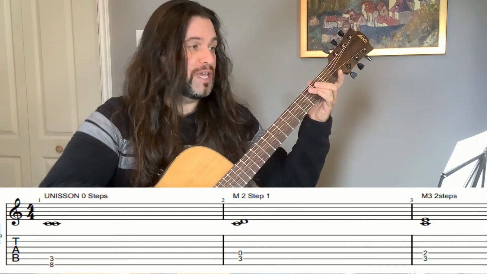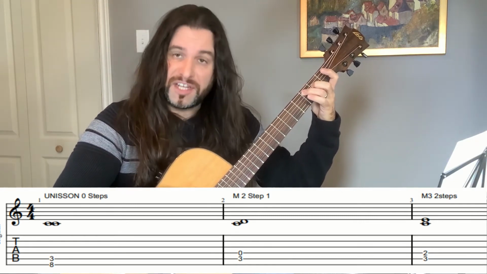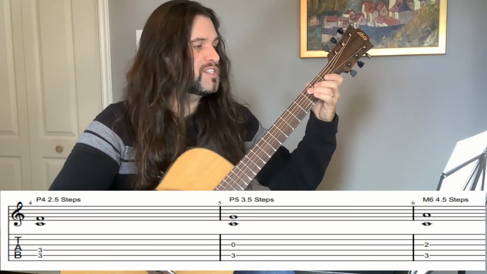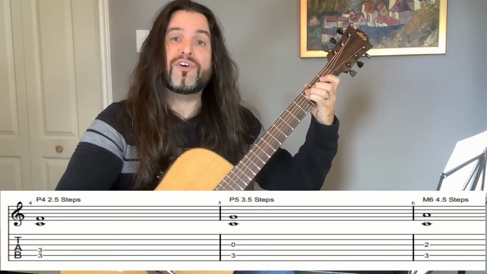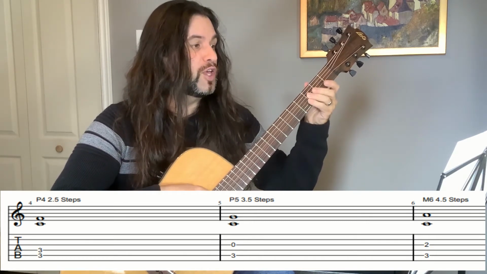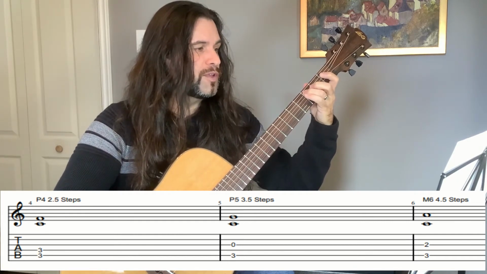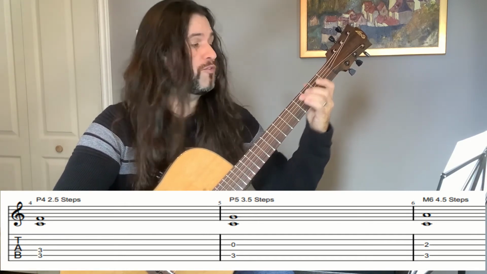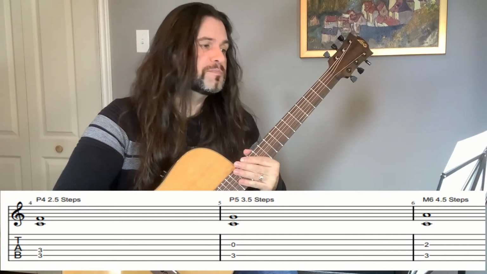Now, let's go on to the major third. I'm playing a note C and E. You will have a difference of 2 steps. Perfect fourth, I'm playing C and F. 2.5 steps. Perfect fifth, so C and G. 3.5 steps. The fifths are used, for example, for playing power chords and many other things.